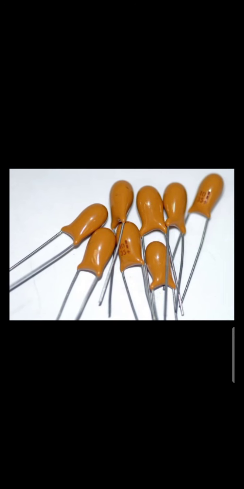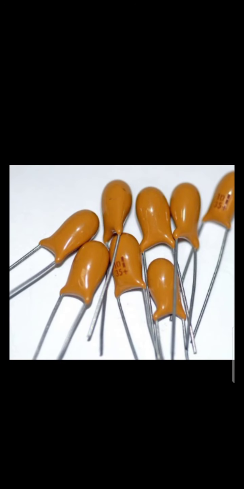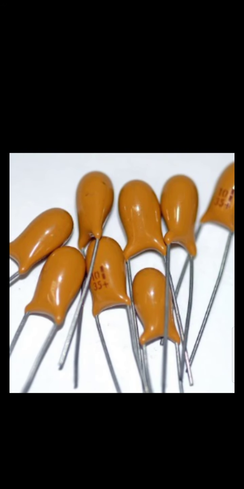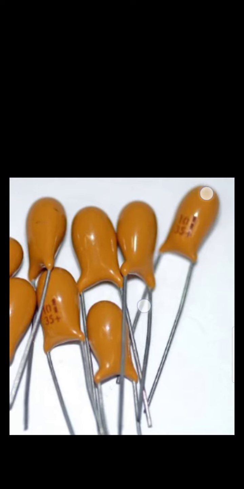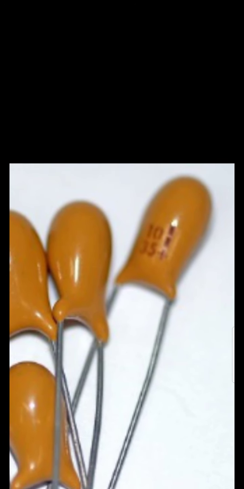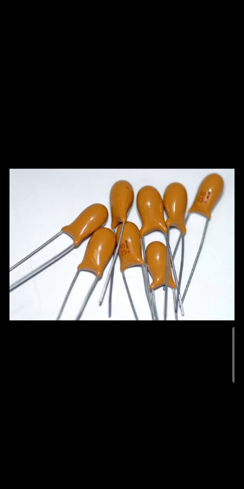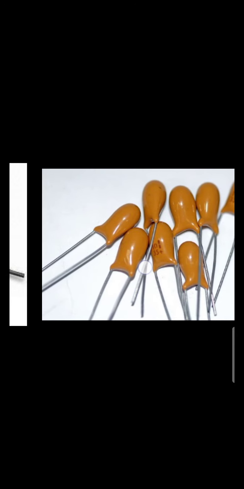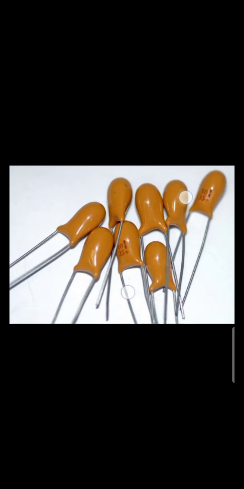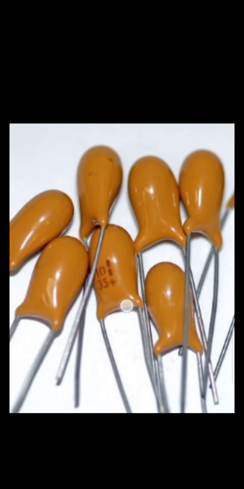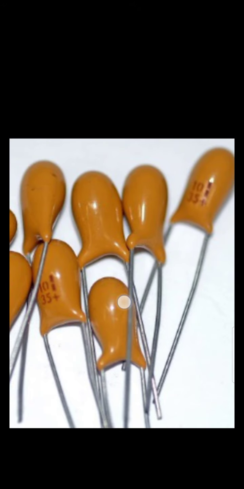These are also known as capacitors, but these are non-polarized capacitors. The non-polarized capacitor looks like this shape. There are some indicators given. This indicator represents the capacitor's rating, 10 to the power 35.